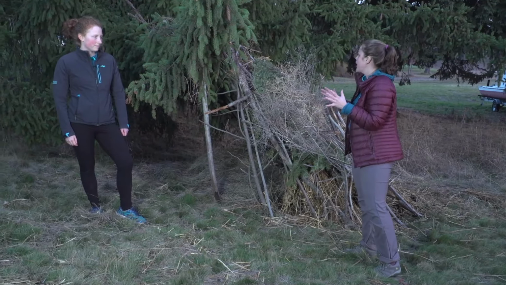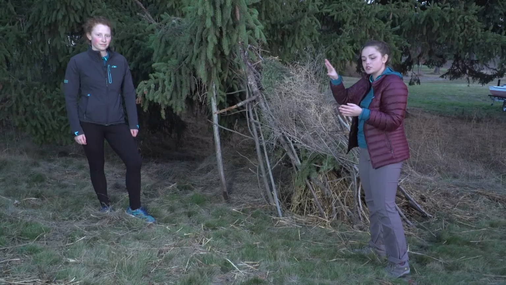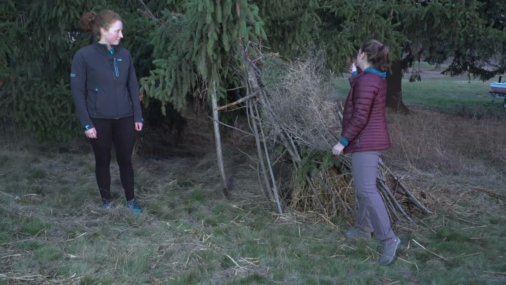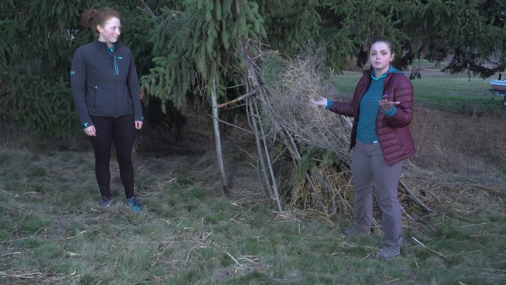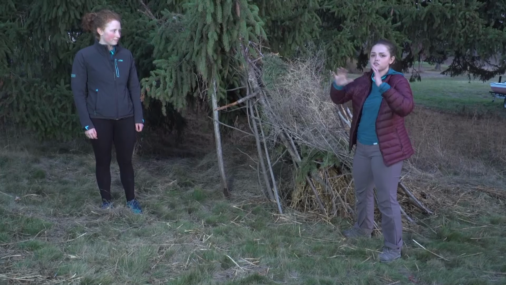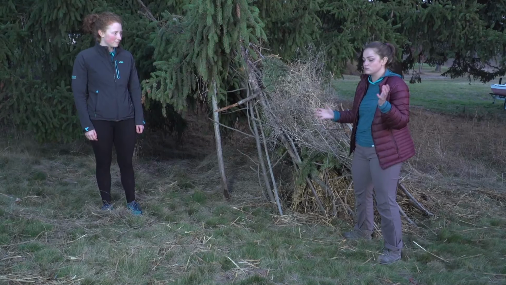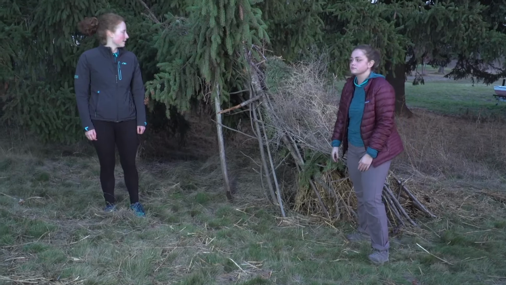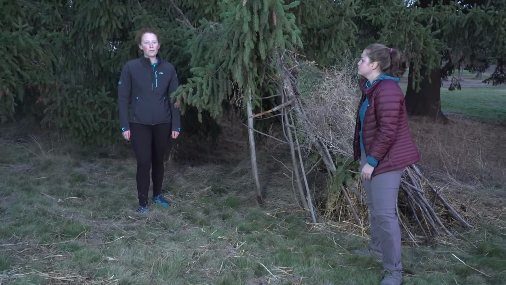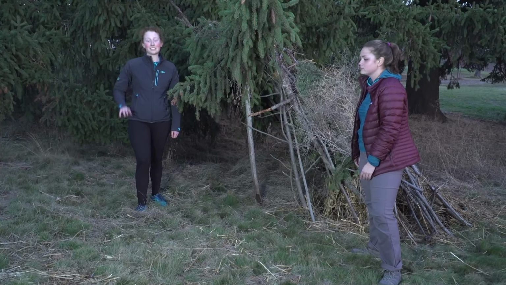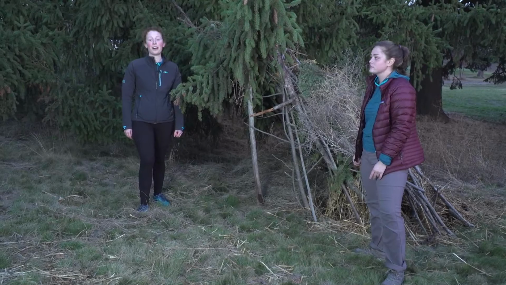On top of that, when you have a pretty good coverage of sticks, you're going to throw on the tumbleweeds and branches and whatever you can find around you, and that covers the smaller holes and really makes it more weather ready. One of these shelters won't necessarily keep you completely dry, but if it rains, it will definitely slow down that process and it will keep you a lot drier.